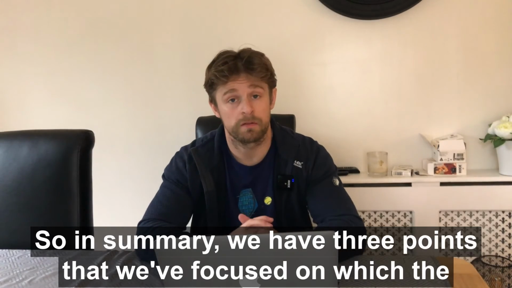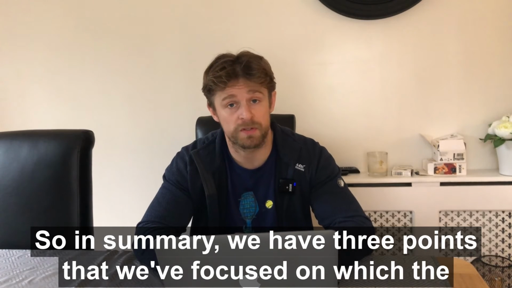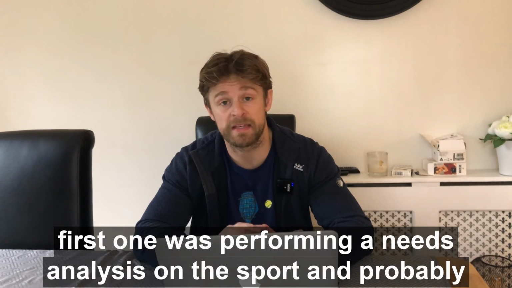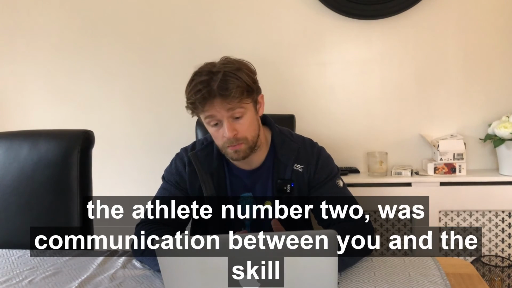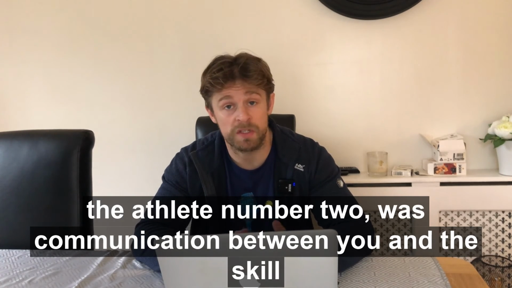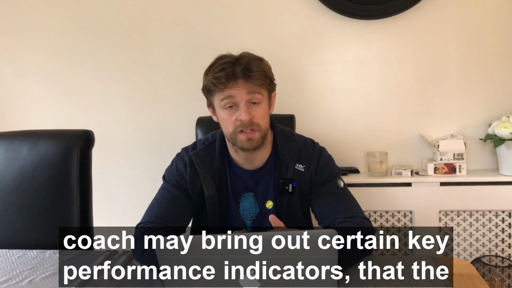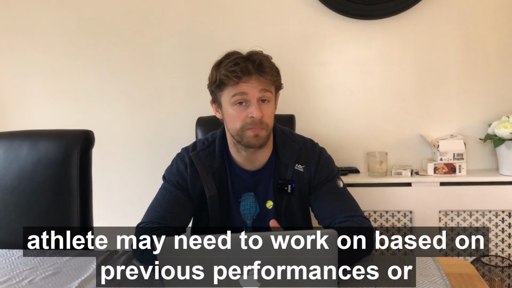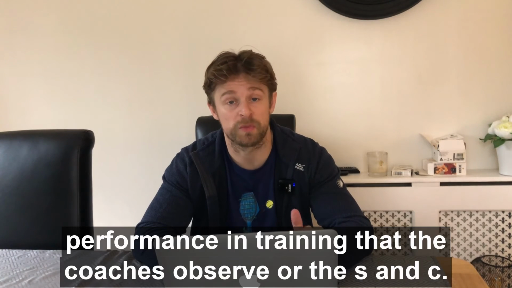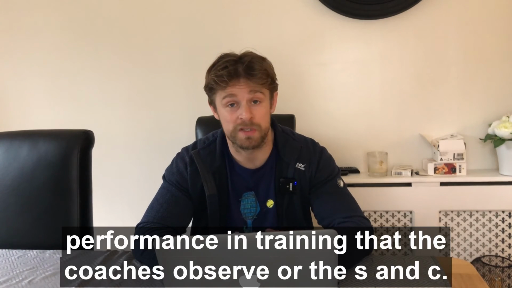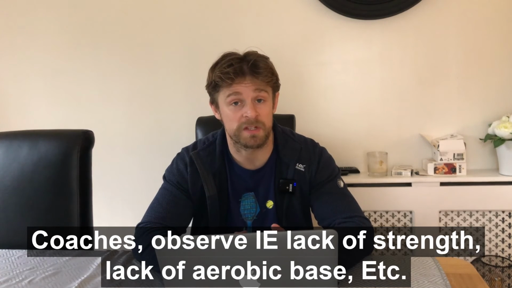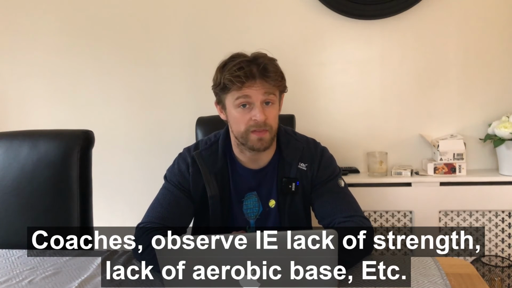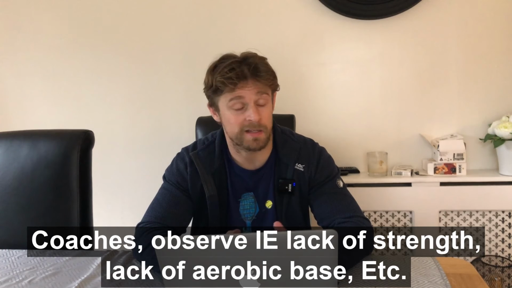So in summary, we have 3 points that we focused on, which the first one was performing a needs analysis on the sport and probably the athlete. Number 2 was communication between you and the skills coach may bring out certain key performance indicators that the athlete may need to work on based on previous performances or performance and training that the coach is observing or the S&C coach is observing, i.e. lack of strength, lack of aerobic base, etc.